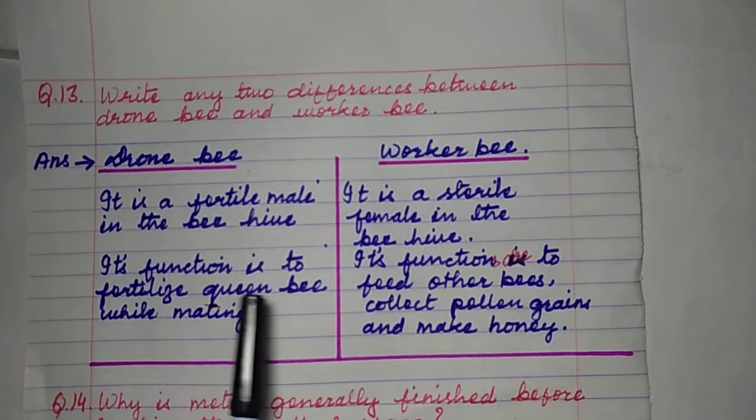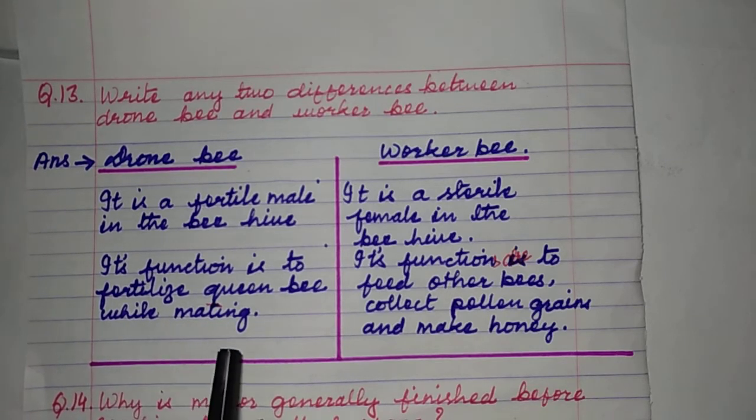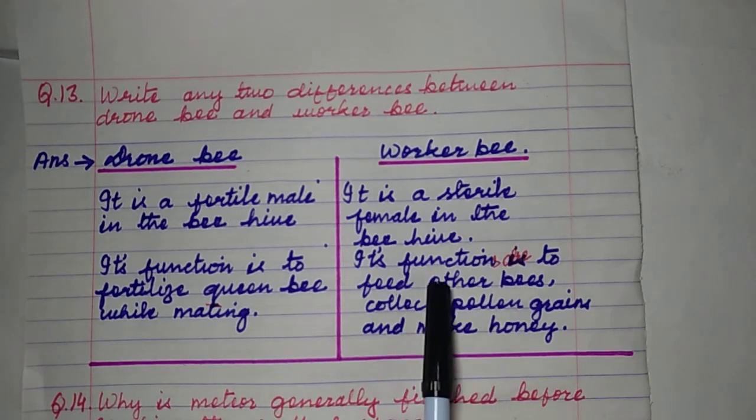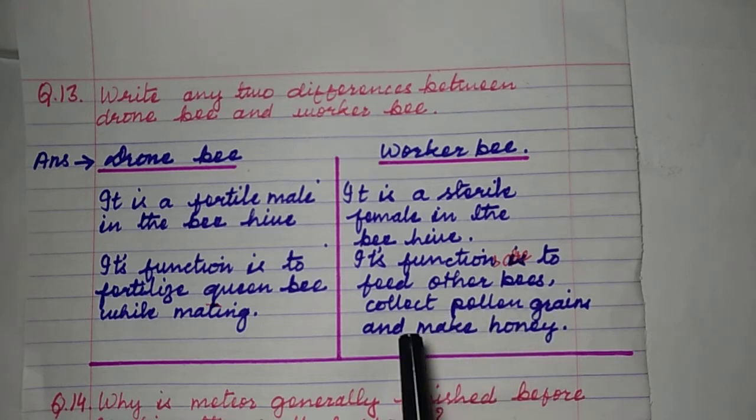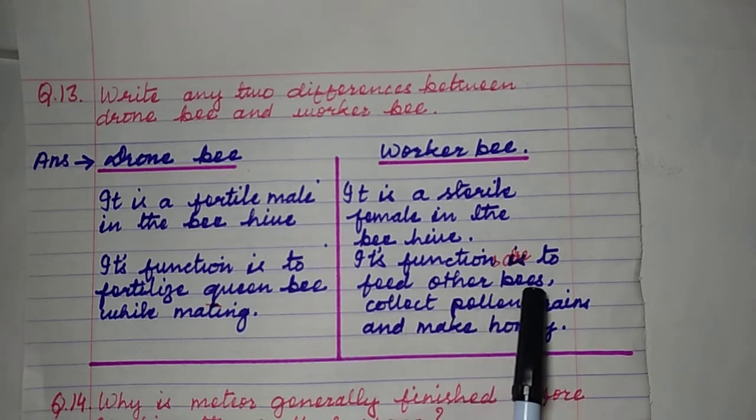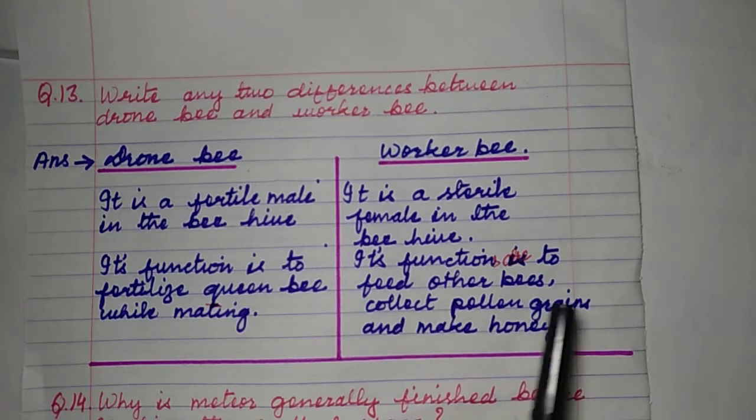Drone bee, its function is to fertilize queen bee while mating. The only function of drone bee is to fertilize queen bee, whereas worker bee does all the functions in the beehive. Among them important are it feeds other bees and collects pollen grains and makes honey. These are the functions done by worker bee.